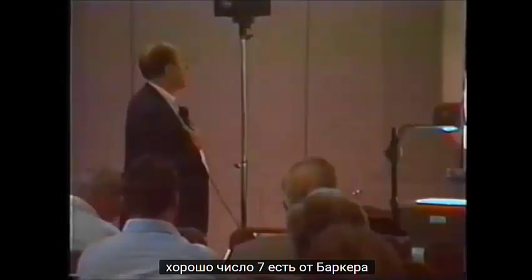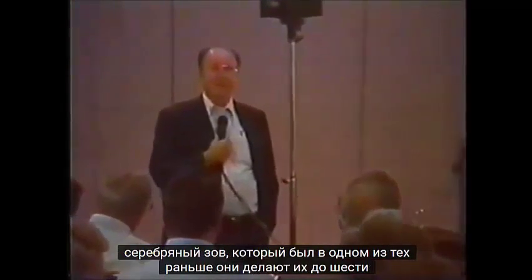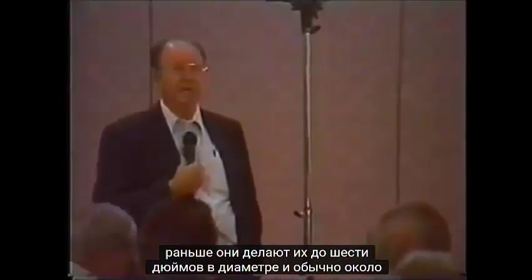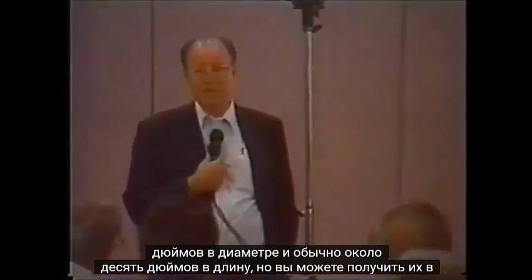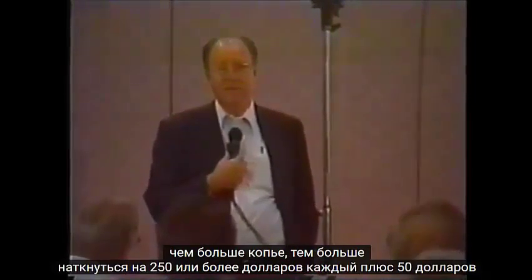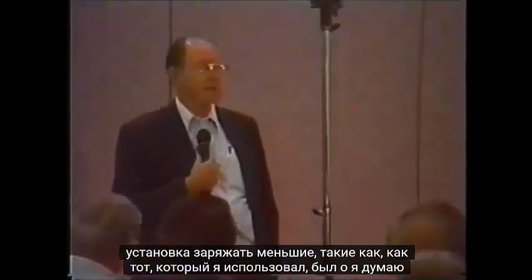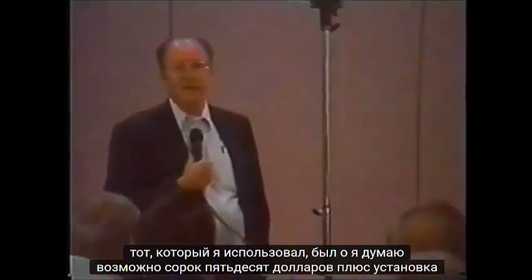What kind of wire did you use for the L2 or the L1, 2, or 3 on this one? Okay, the number 7 there is from Barker Williamson's in Pennsylvania. They make professional coils, and they were the ones that made the real pretty silver coil that was one of those earlier ones. They make them up to 6 inches in diameter and normally about 10 inches long, but you can get them in greater lengths. The larger ones run into like $250 or more each, plus a $50 setup charge. The smaller ones, like the one I was using, were about, I think, maybe $40, $50 plus the setup charge.